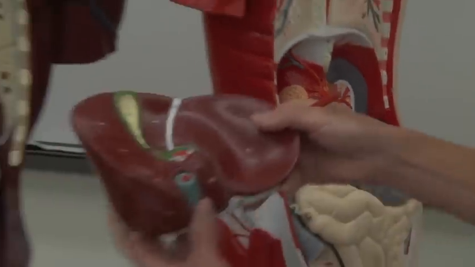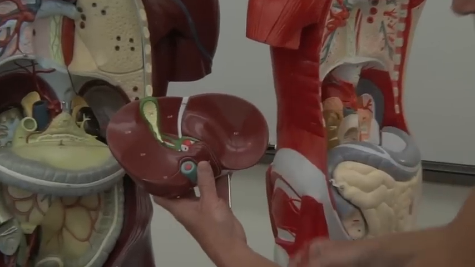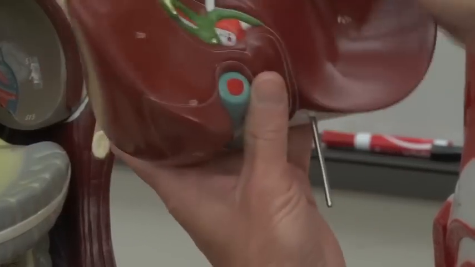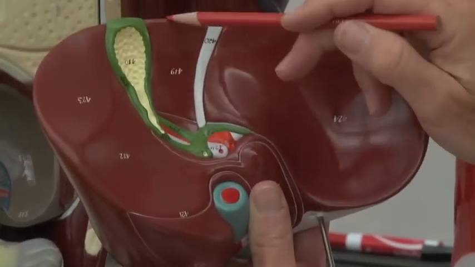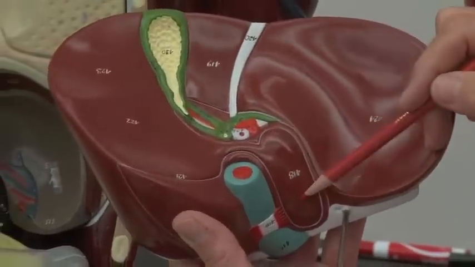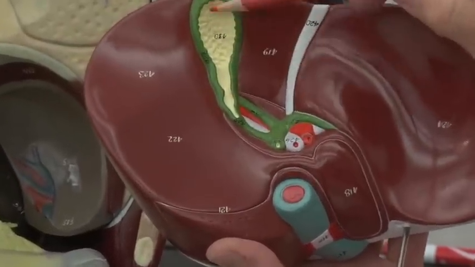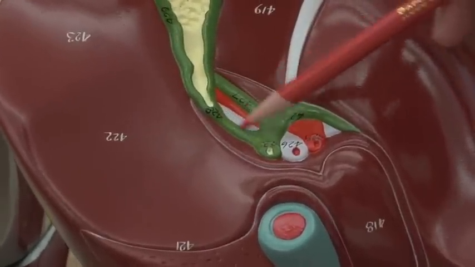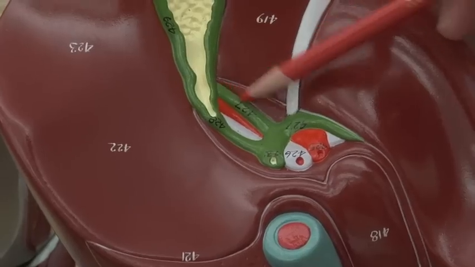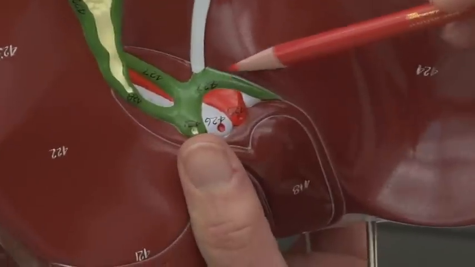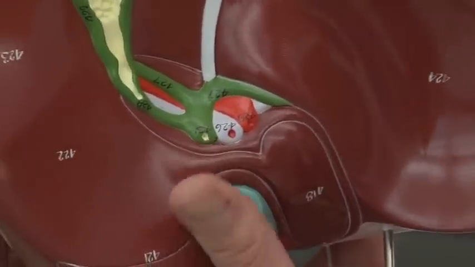Let me run through it on a different liver just so you'll see it from a different point of view. Again, we've got the right lobe, left lobe, the quadrate lobe, the caudate lobe. Then you have the gallbladder, which drains into the cystic duct. Then you have a right hepatic duct, which is going to the right lobe of the liver. You have a left hepatic duct, which is going to the left lobe of the liver.